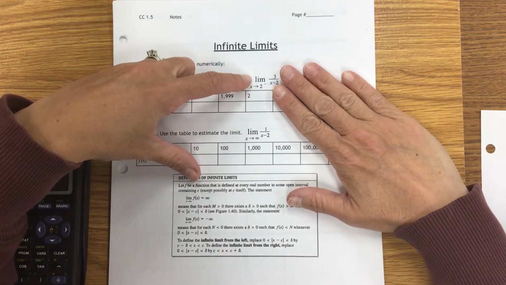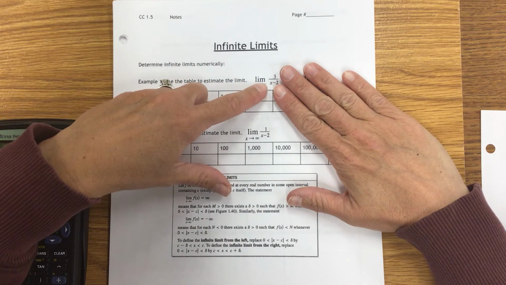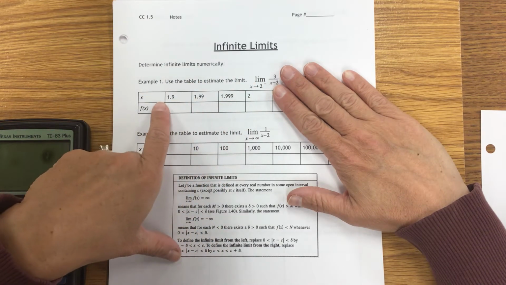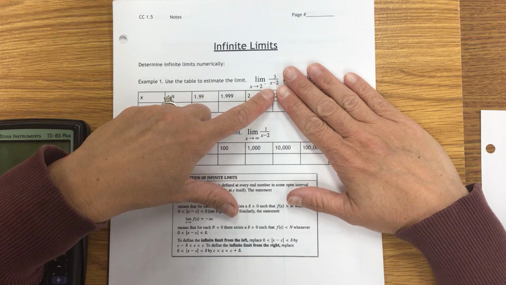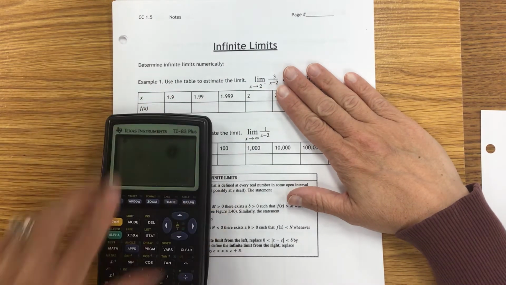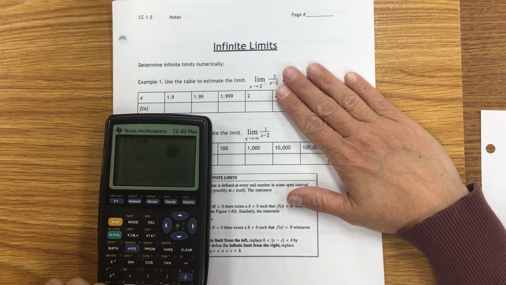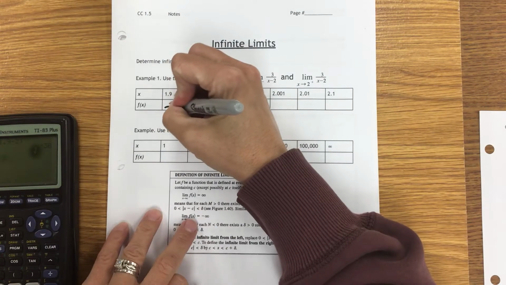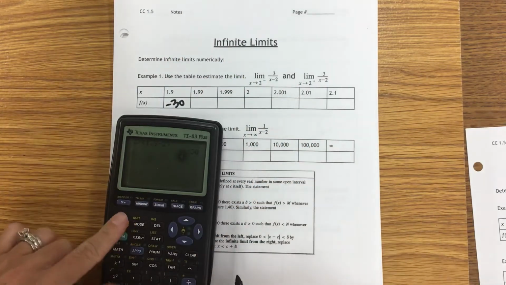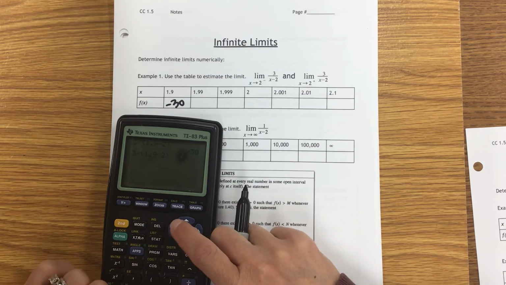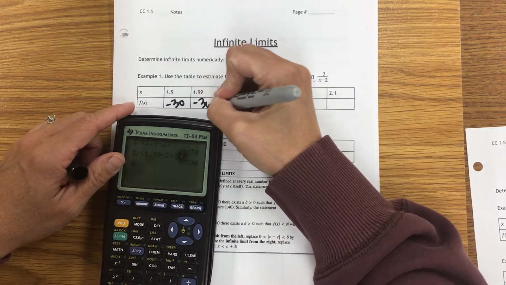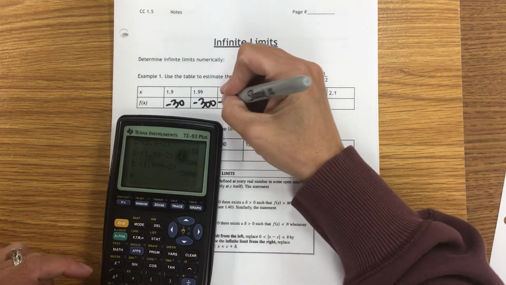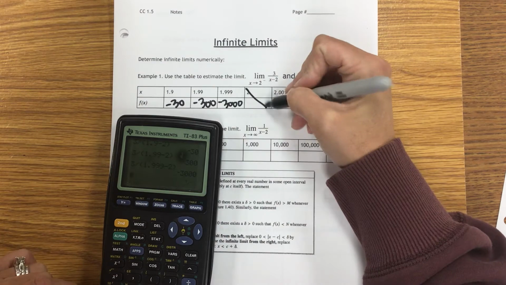And I'm only going to do the limit as x approaches 2 from the negative side. The negative side is a little less than 2, so I pick numbers a little less than 2, and I'm going to plug them into the function given. So we'll start with 1.9. And I got negative 30. Then I'll plug in 1.99. Got negative 300. And then 1.999. And negative 3,000.